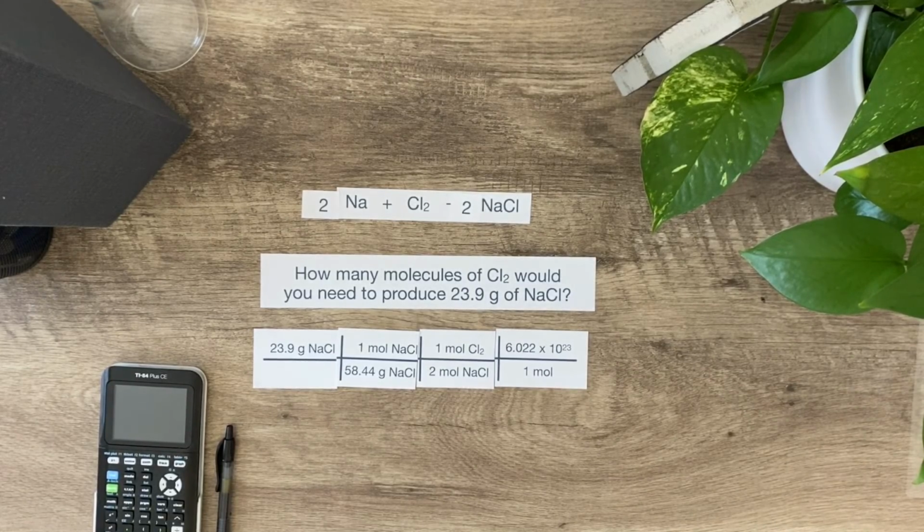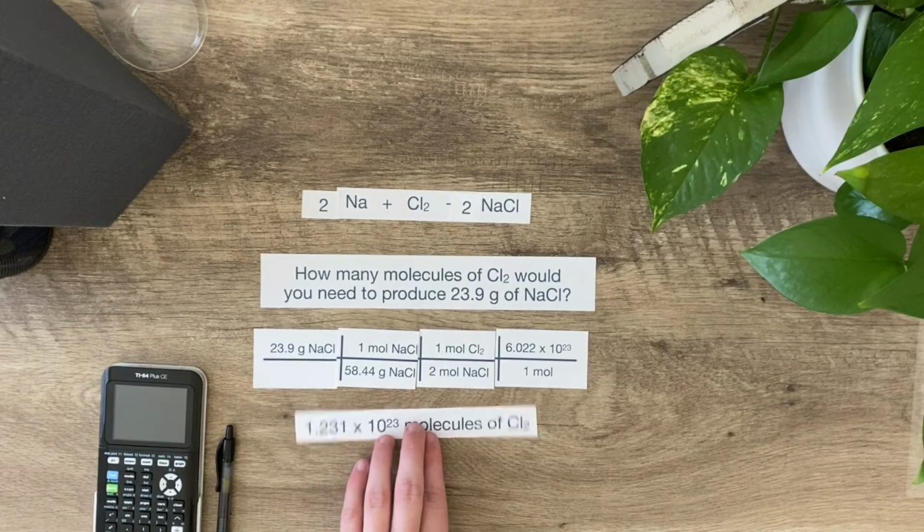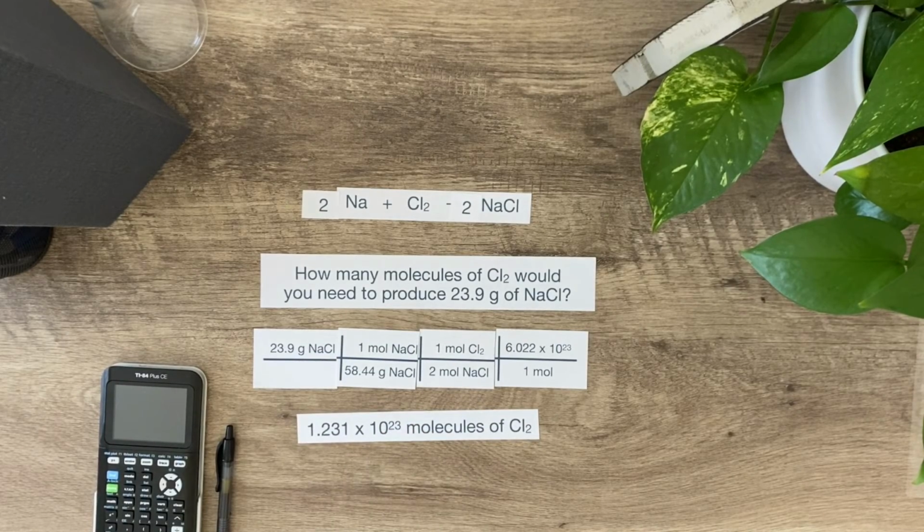So if I do this math, I get that it's 1.231 times 10 to the 23rd molecules of chlorine. Again, red flags. That's too many significant figures. 1, 2, 3 sig figs, so my answer should have 3. So it should be 1.23 times 10 to the 23rd molecules of chlorine.